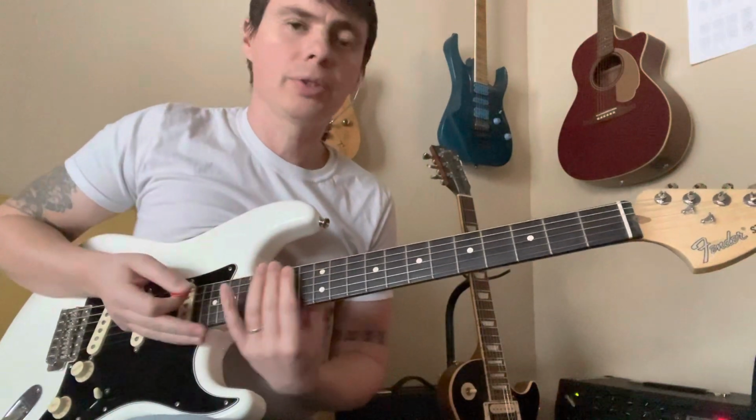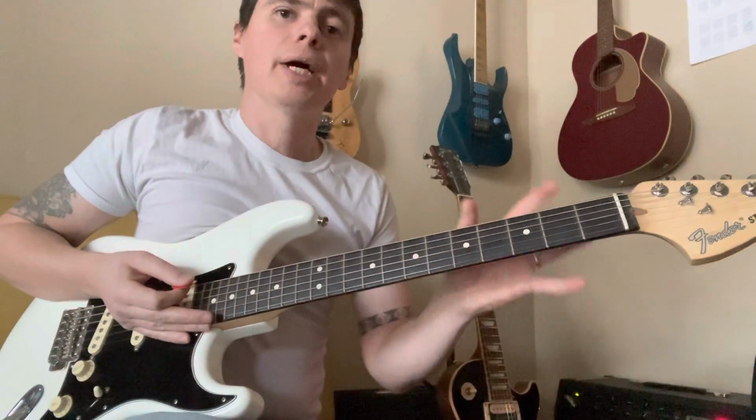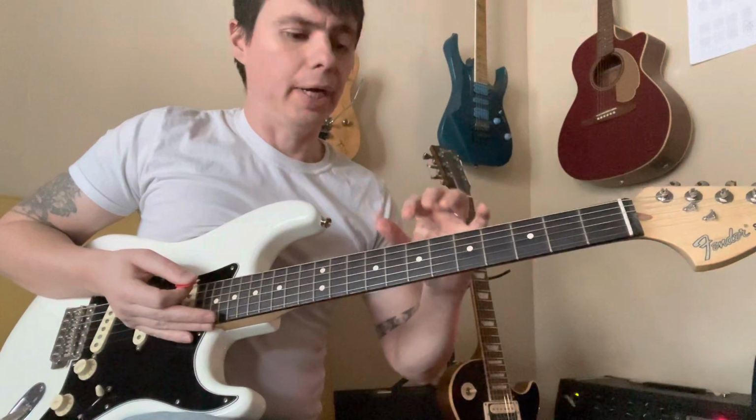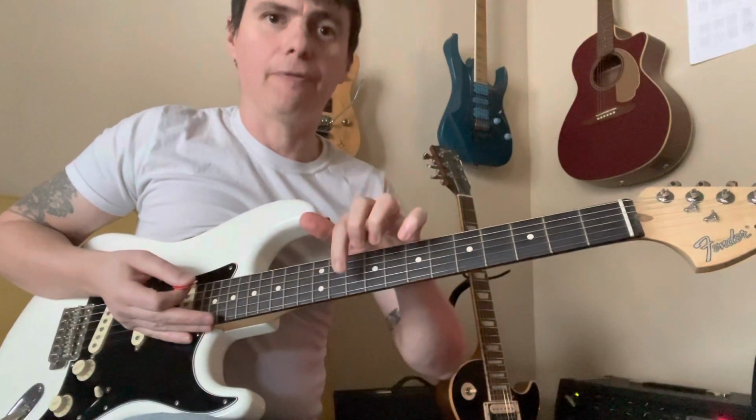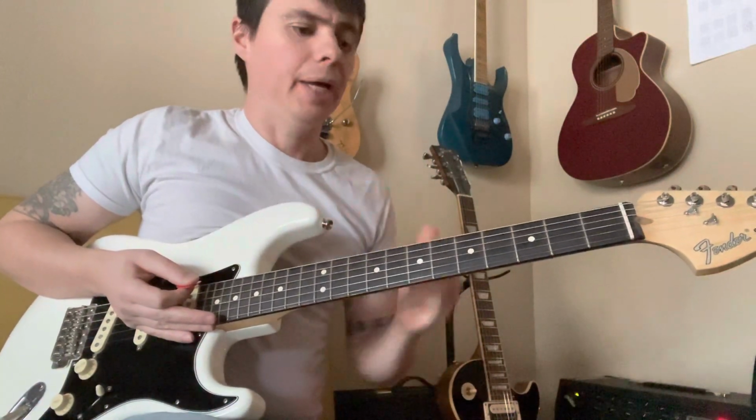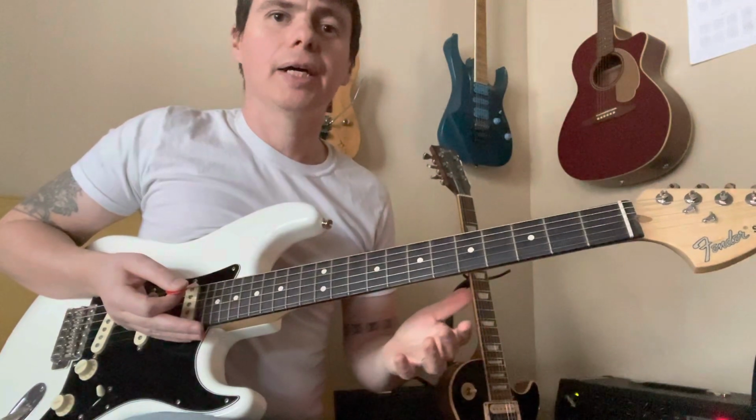So there's some good tips on how to memorize the fretboard by starting with just the natural notes and working with patterns on where you can find one note and then find the next example of it. And have fun, find your own patterns if you can.